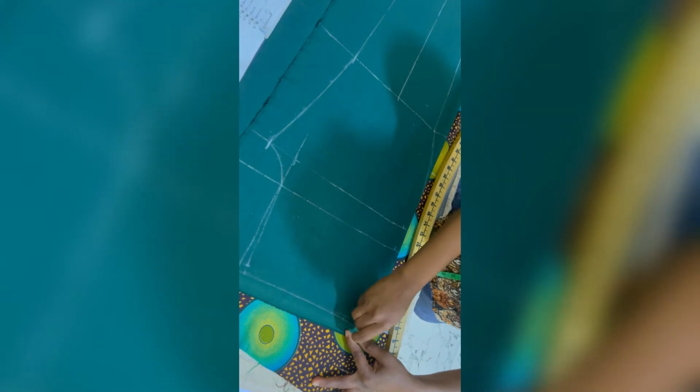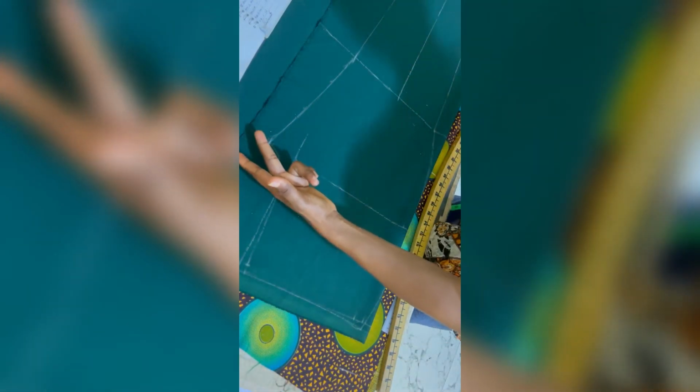So this is our front panel. It's very simple, but because I'm teaching, that is why it's looking so serious. Remember, there's no seam allowance here. You only have seam allowance to the side. That's 0.75. On this side as well, I didn't have seam allowance. Even on the crotch, I didn't have seam allowance. I only had seam allowance to the side here. So we'll be adding the remaining one in front. See you at the front.